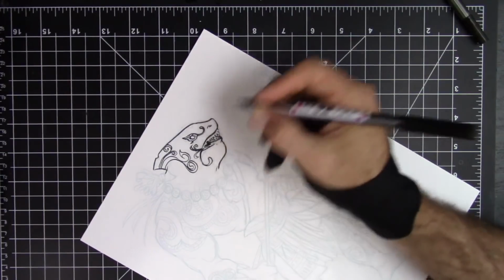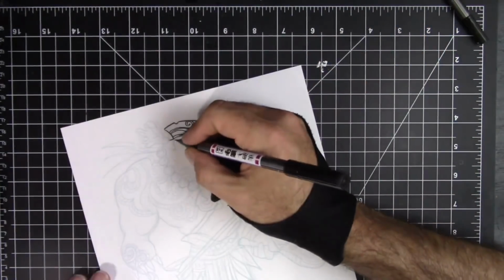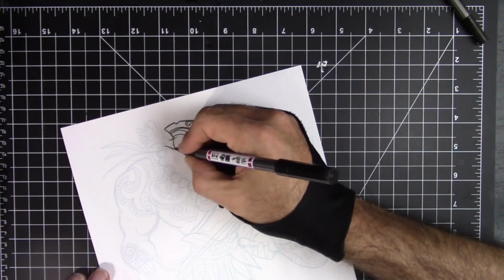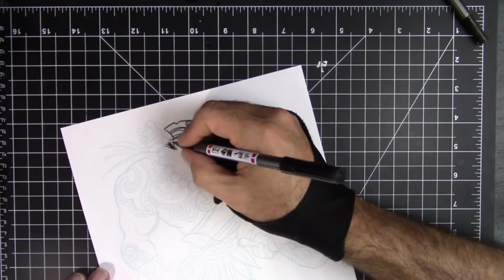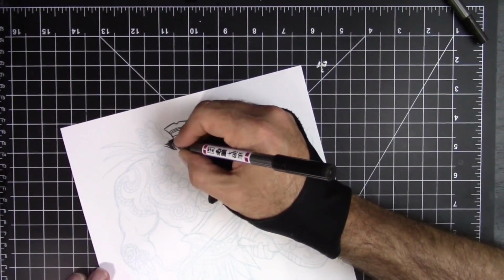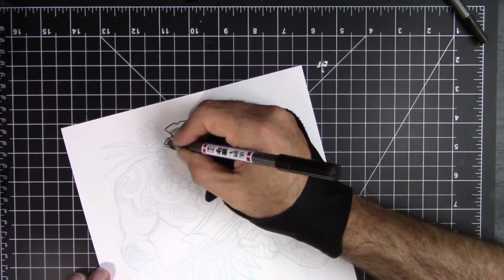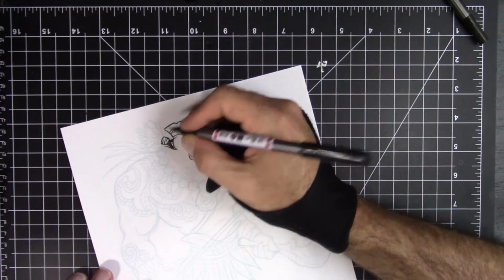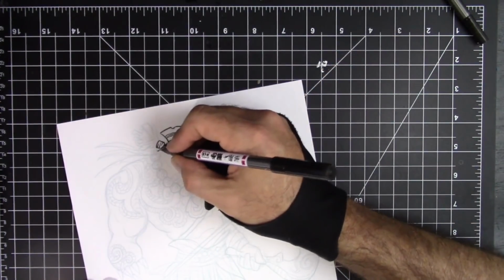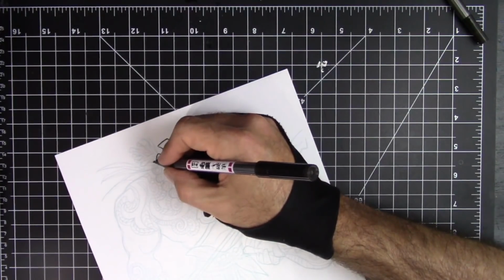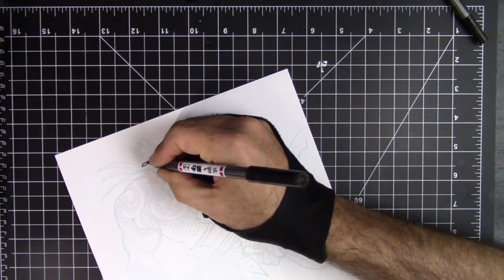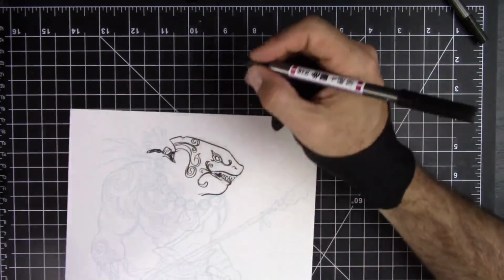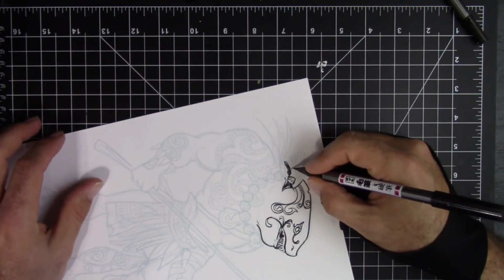And for these, I'll use the brush pen instead of the dip pen, just because it's a little bit quicker for this live stream stuff. But yeah, I just basically printed out the digital version of this, and now I'm inking it, and then I'm gonna finish this whole thing out and take it to color.